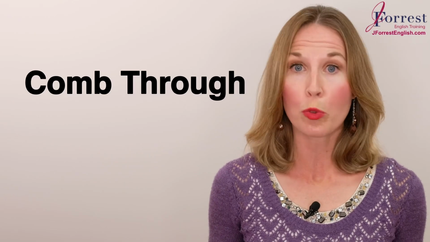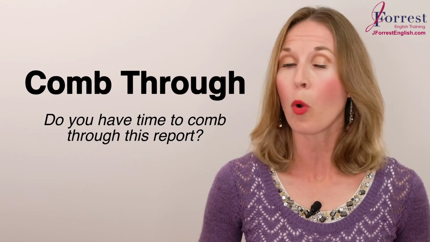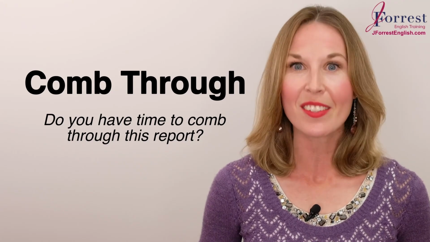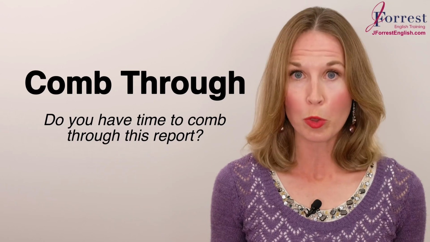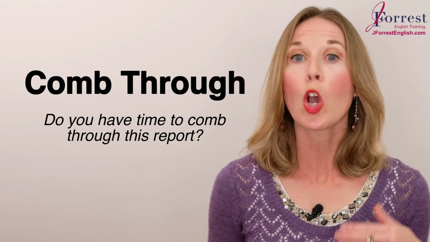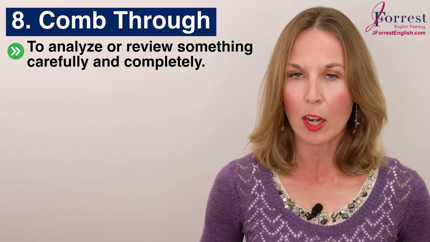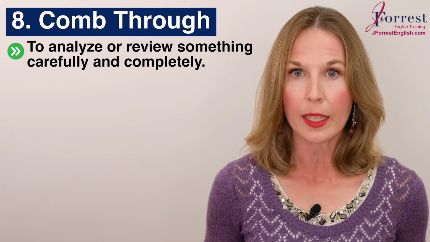Next, comb through. Do you have time to comb through this report? Do you know what this means? To comb through. And notice that the B is silent. Comb. Comb through. This means to analyze or review something carefully and completely.